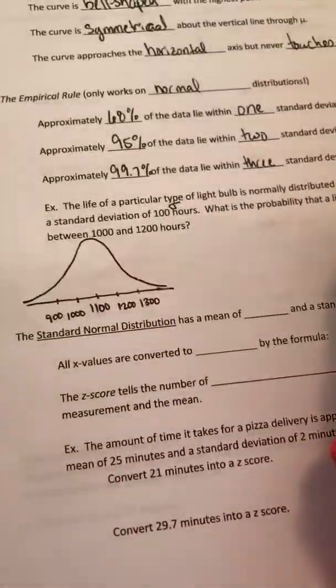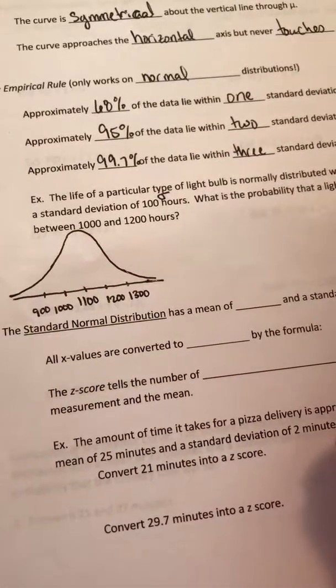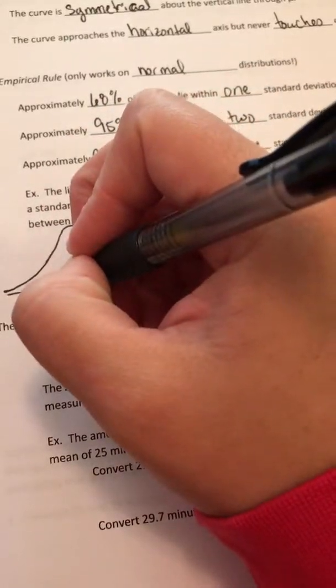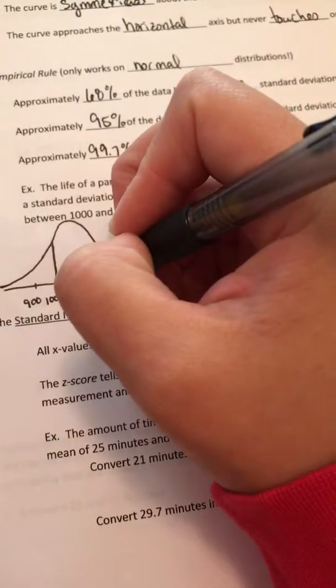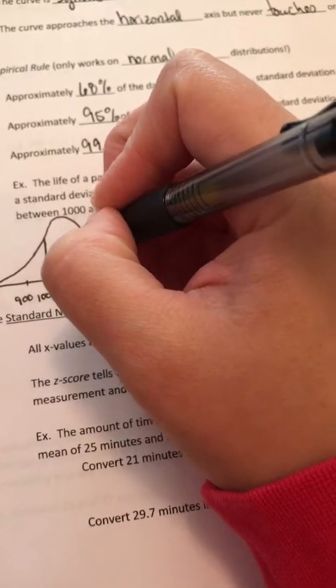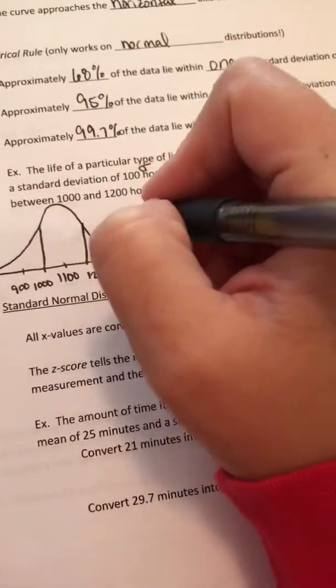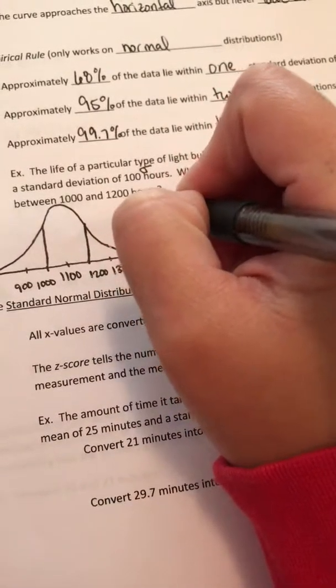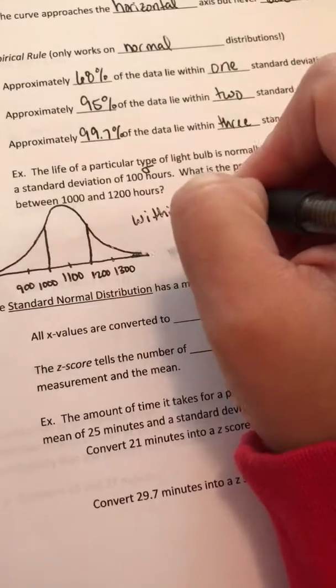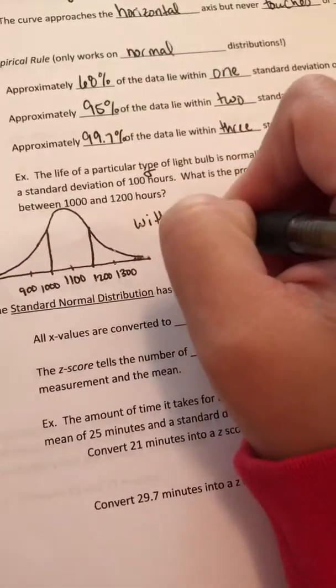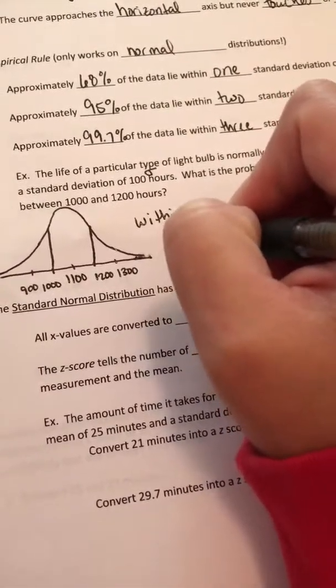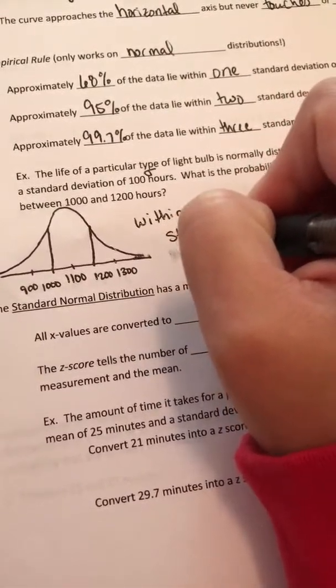So you want to know the probability that a light bulb will last between 1,000, which is here, and 1,200, which is here. These numbers are within 1 standard deviation of your mean: plus 1 standard deviation, minus 1 standard deviation.